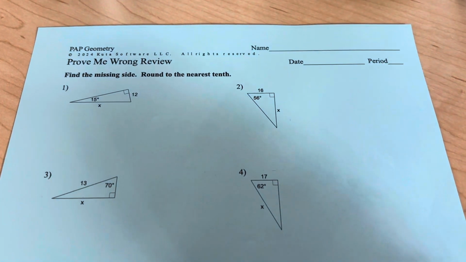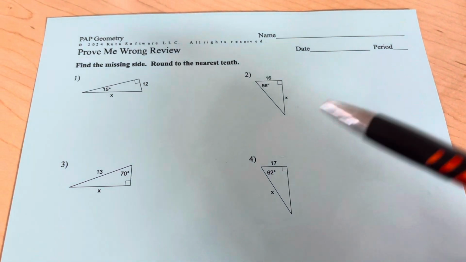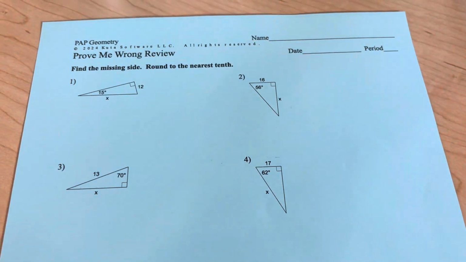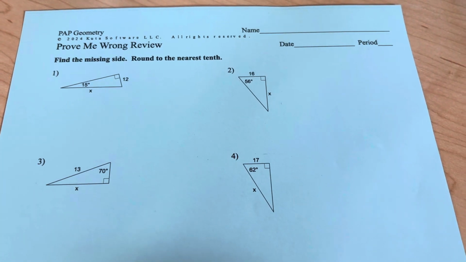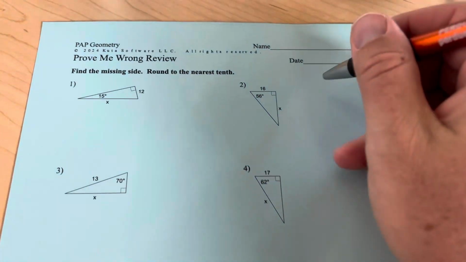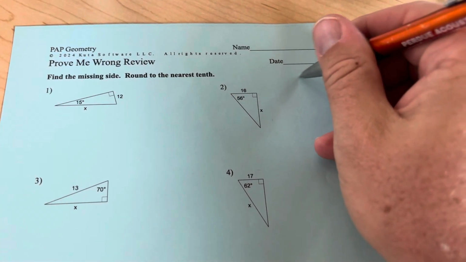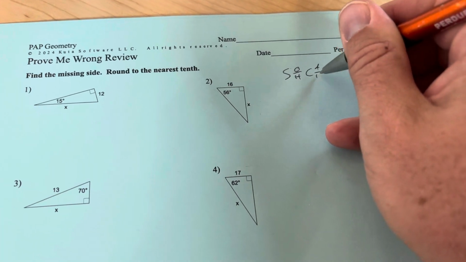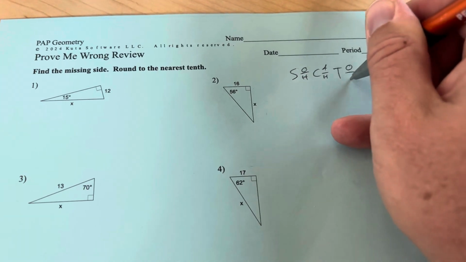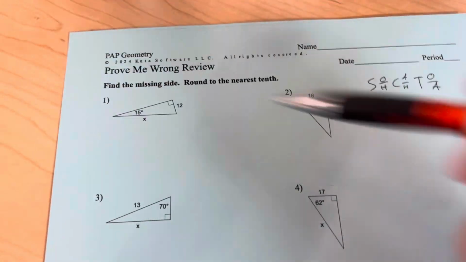All right, this is Mr. Wyrick. I'm going to go over this review with you just a little bit. I'm not going to put all the answers on here because this is just calculator heavy. I don't think you need to see me type on the calculator forever, but remember, all of this stuff is going to be based around our SOHCAHTOA, our trig functions. So I'm going to be referring to this up here a lot.